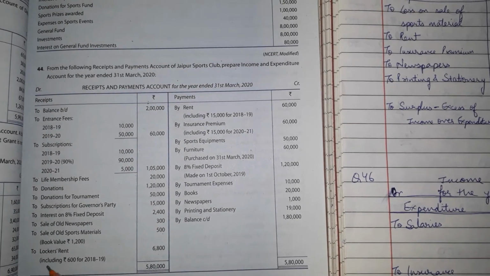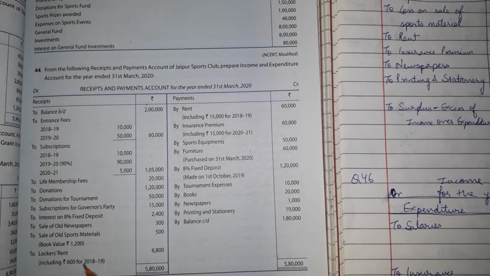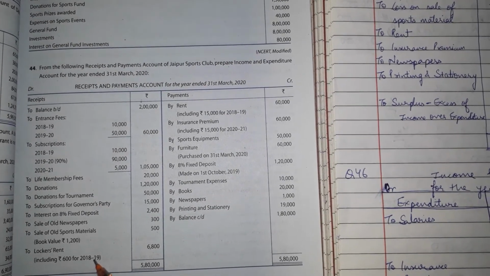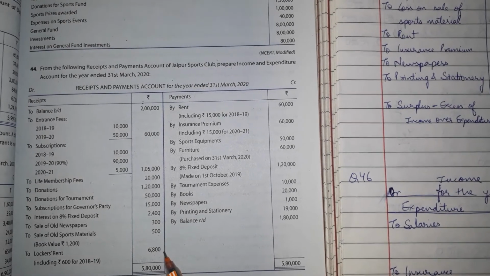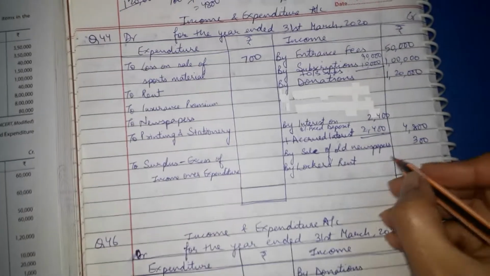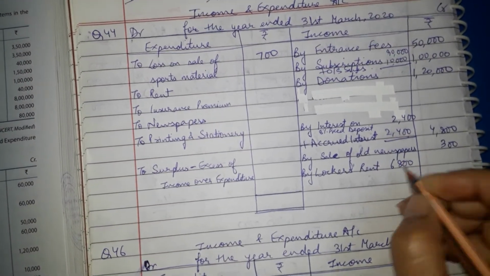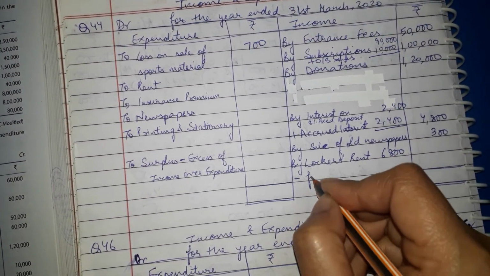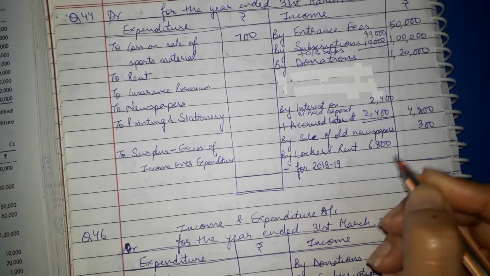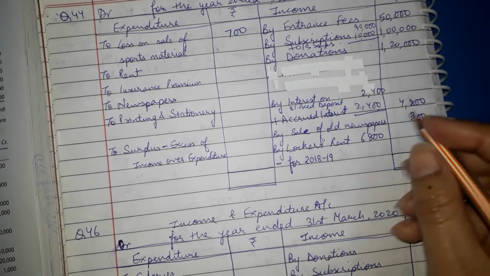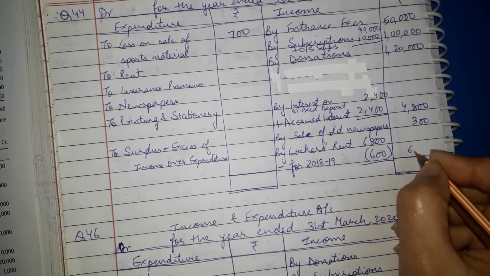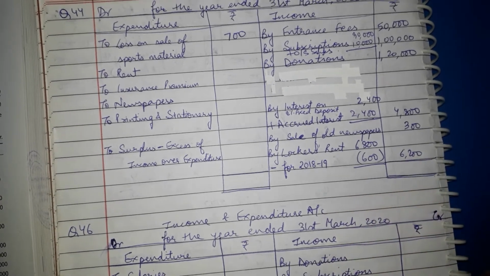Now we come to the next item, that is lockers rent 6,800. It mentions here including 600 for 2018-19, which belongs to the previous year. Thus this amount needs to be deducted from this particular amount as it doesn't belong to the current year. So now from 6,800 we will reduce the amount for the previous year, or you can write outstanding for 2018-19, amount 600. So 6,200 will be written here.